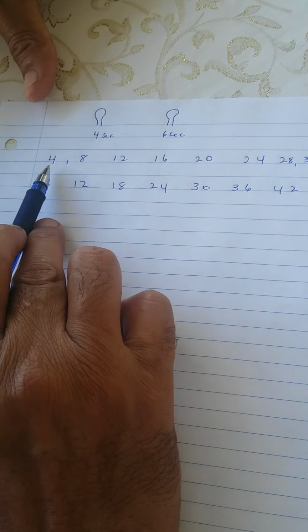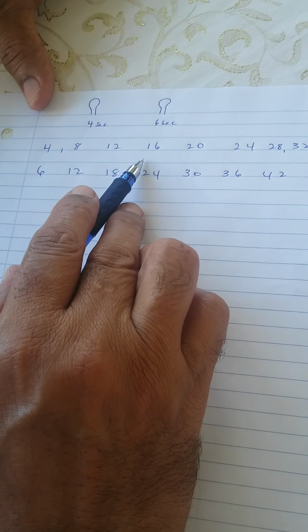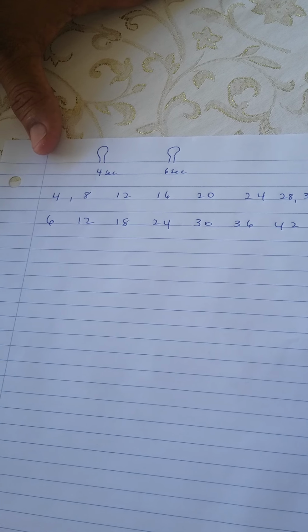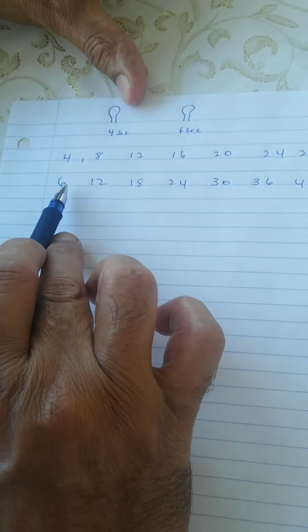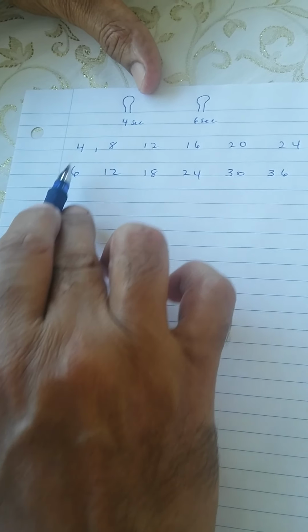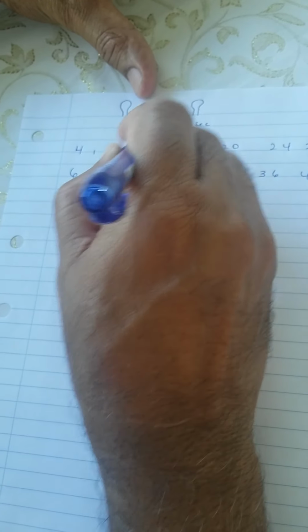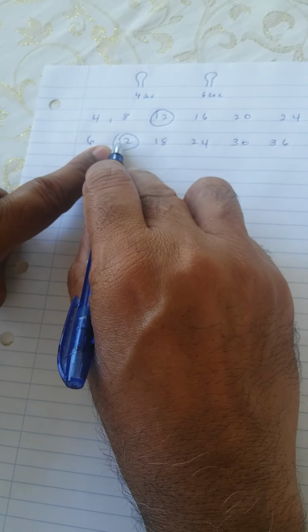Now, what we are really doing there, boys and girls, is stating the multiples of 4 because we are counting in 4. And here we were stating the multiples of 6 because we were counting in 6. Now, when we want to know when the bulbs will blink together, we look for what is common. Here we have a 4, we don't have a 4 here. We have an 8 here, we don't have an 8 here. Oh, but look at this. We have 12 here and 12 here. So the bulbs will blink together after 12 seconds.